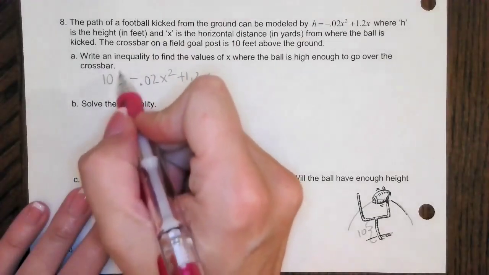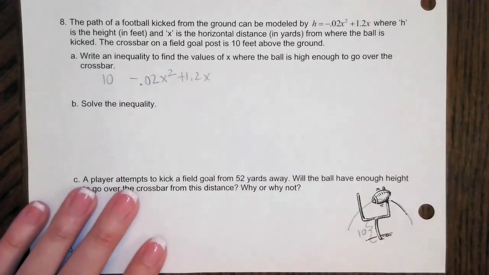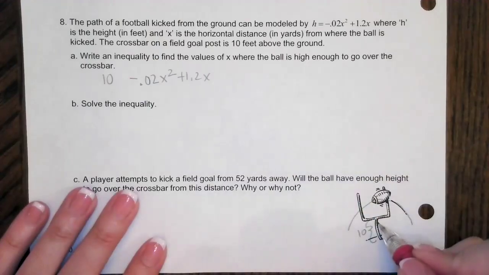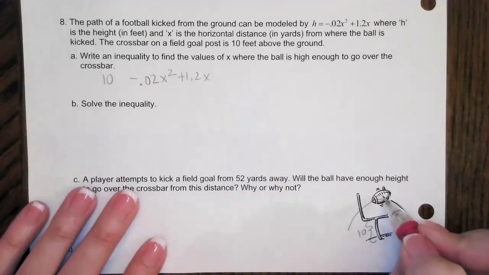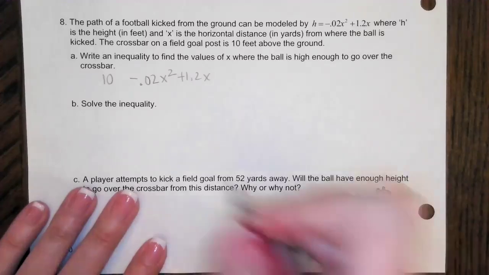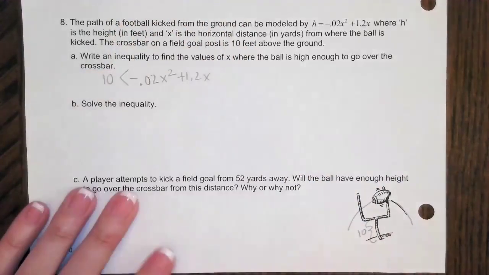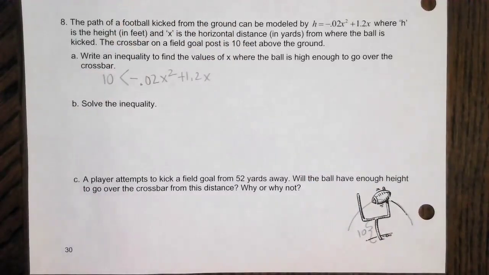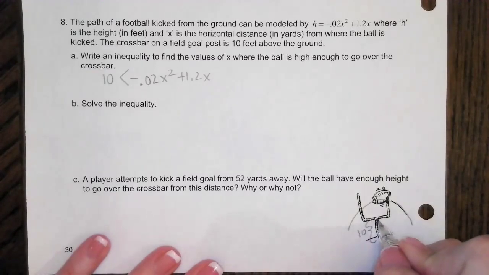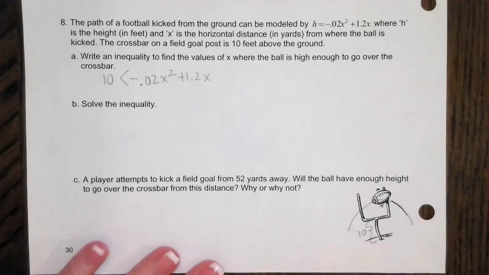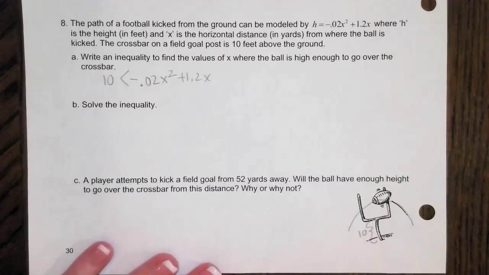We need to determine what the inequality is that's going to go in between there. And so if we think about that, we want it to be bigger than 10 so that it's up here and past that 10. So that means that my curve is where the bigger value should be. So I've got the inequality open up towards that. Then I got to think about, do I need an equal sign there? Well, no, if I had an equal sign, then it would hit the crossbar, doink, and it'd fall back out. We don't need that.